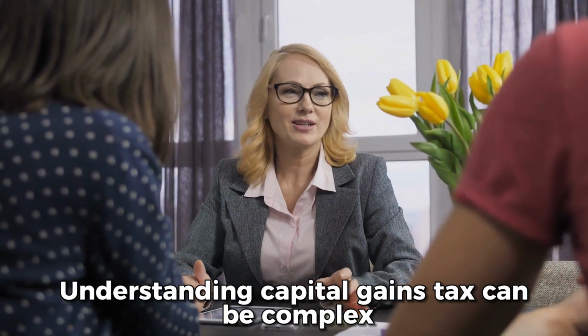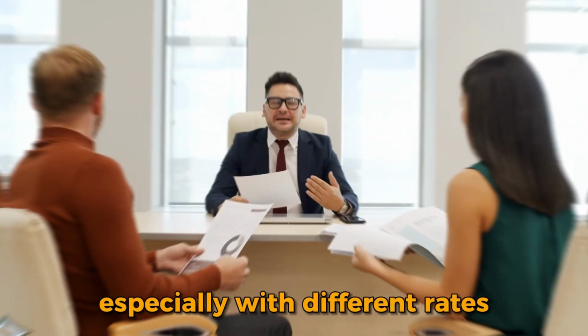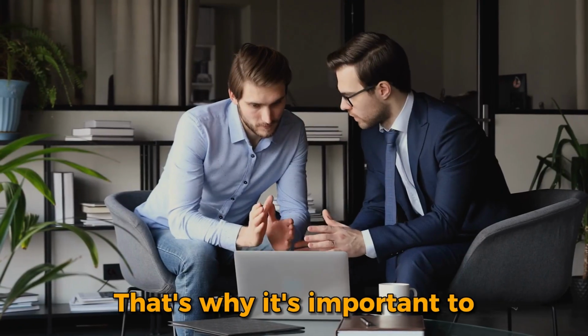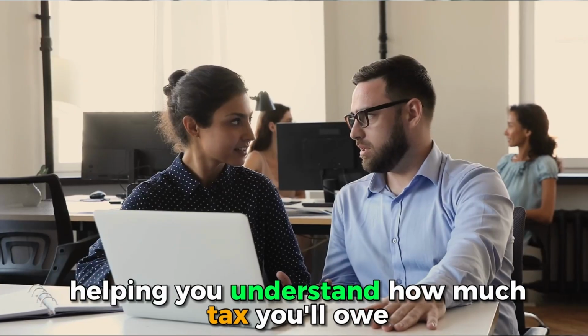Professional advice. Understanding capital gains tax can be complex, especially with different rates, exemptions, and state-specific rules. That's why it's important to talk to a tax professional. They can offer personalized advice based on your situation, helping you understand how much tax you'll owe and any possible ways to reduce it.